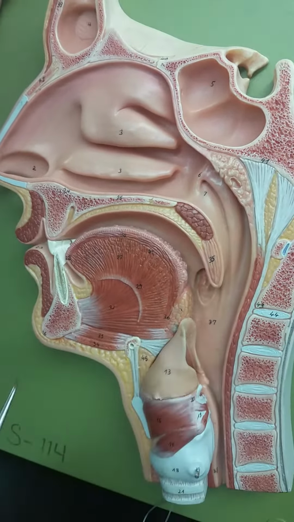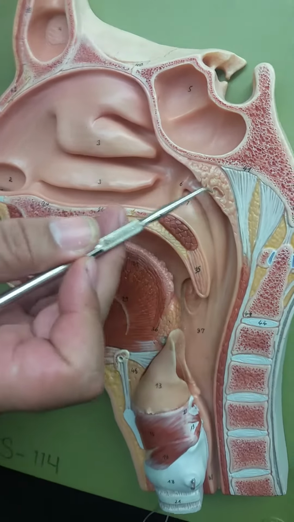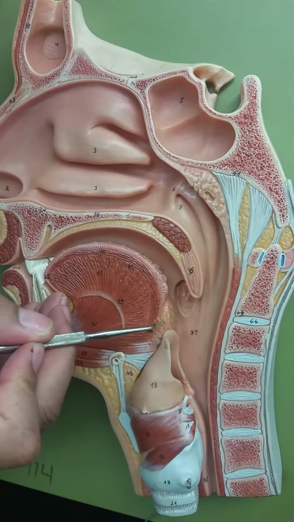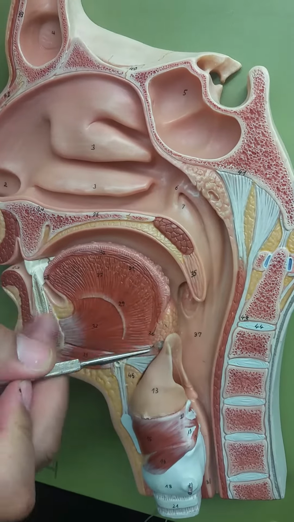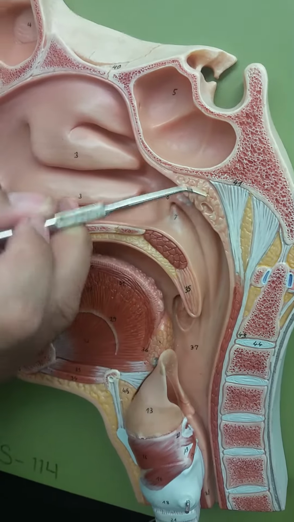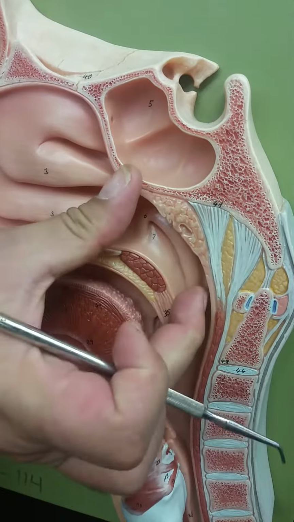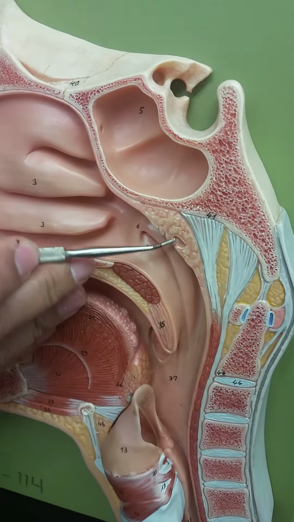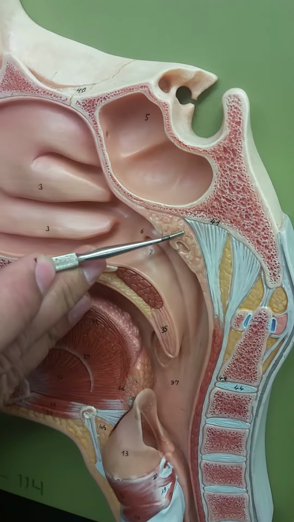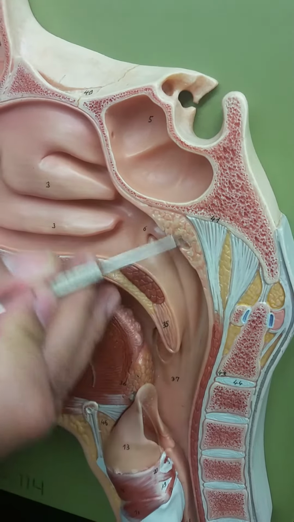Now you have 3 types of tonsils, and each one depends on the location. If you compare this and this and this, you will see all of them look the same. They have the lobular structure. This one here is located in the nasopharynx, so we call it the nasopharyngeal tonsil, also known as pharyngeal tonsil, also known as adenoids. This is like a nickname. They like to call it the adenoids.